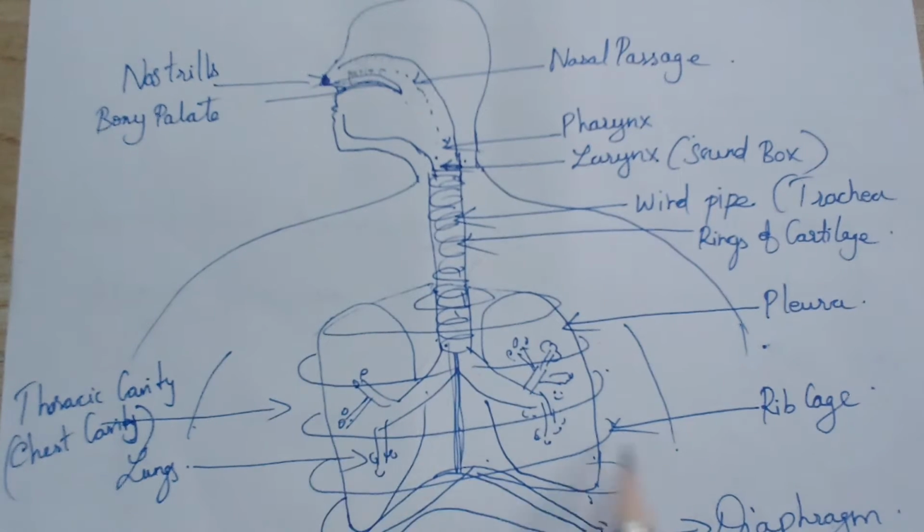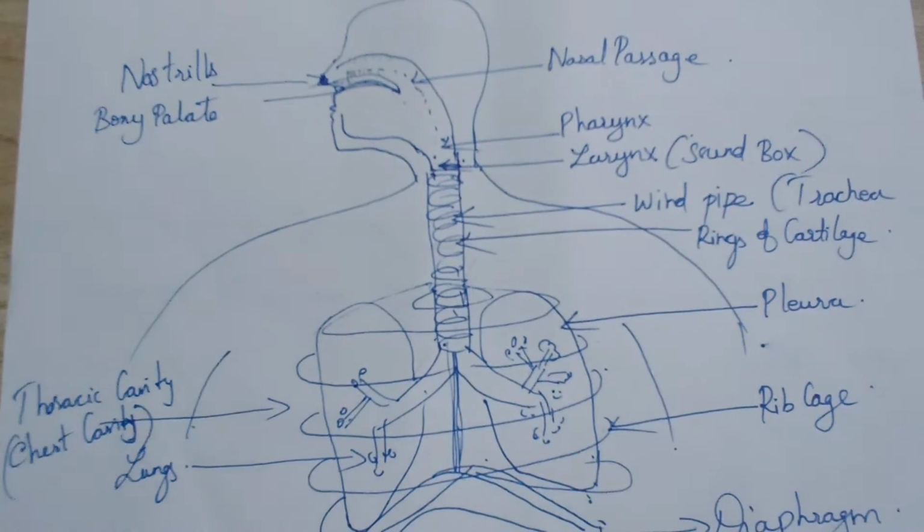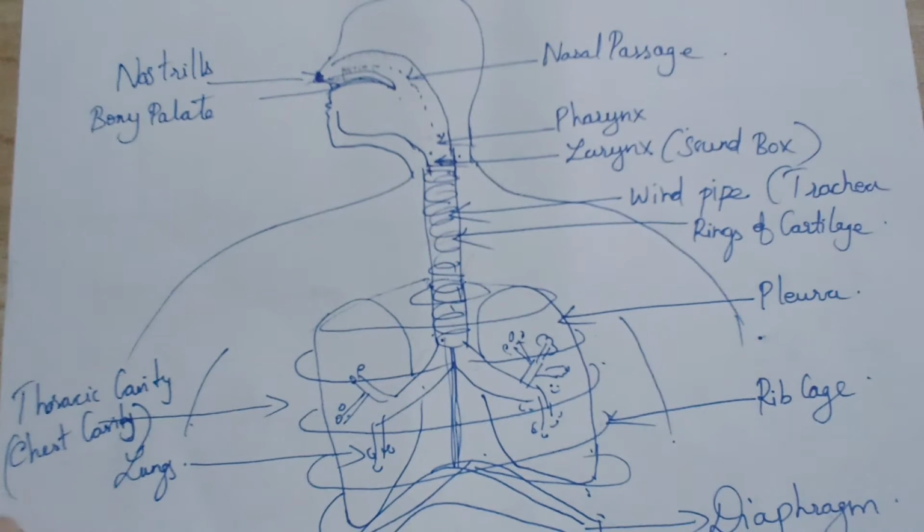This is the rib cage. Inside the rib cage, the cavity where the lungs are placed is called the thoracic cavity or chest cavity. Here your lungs are present, and below that you will have a diaphragm.